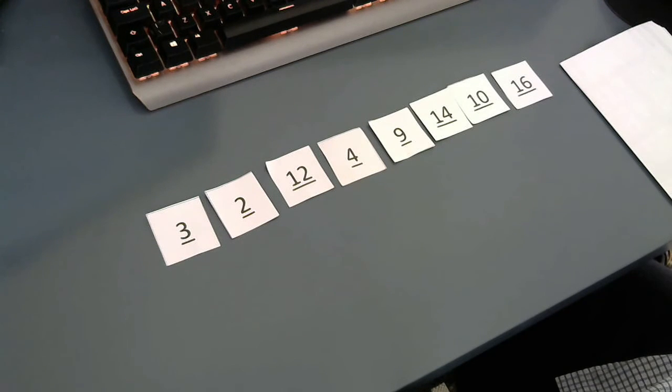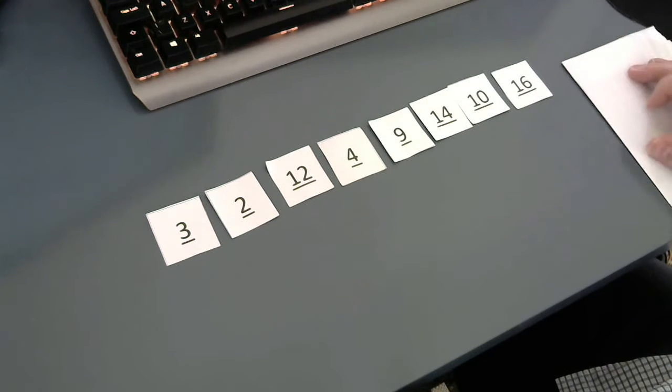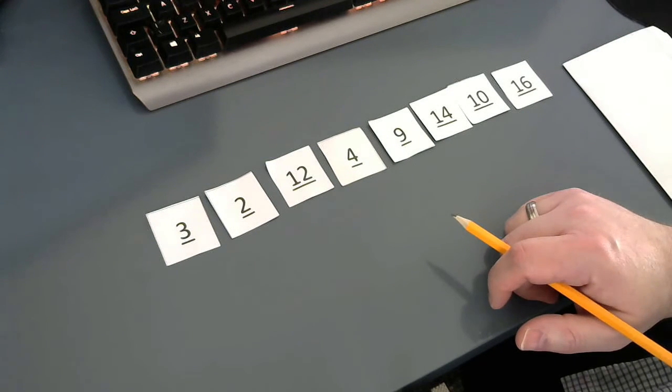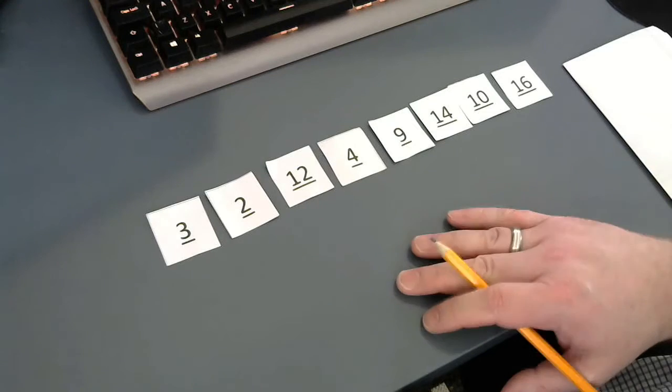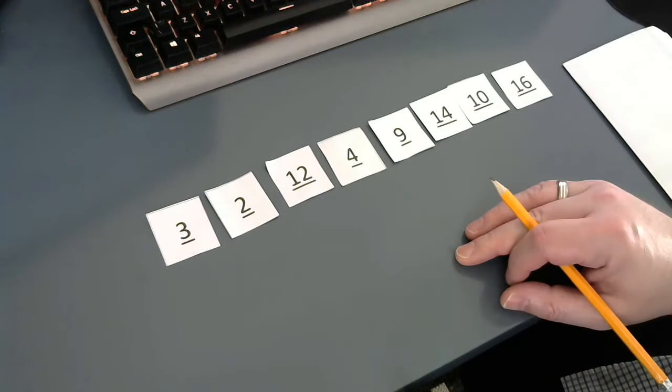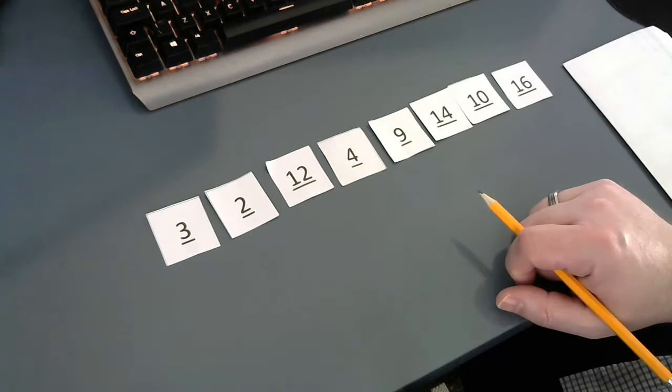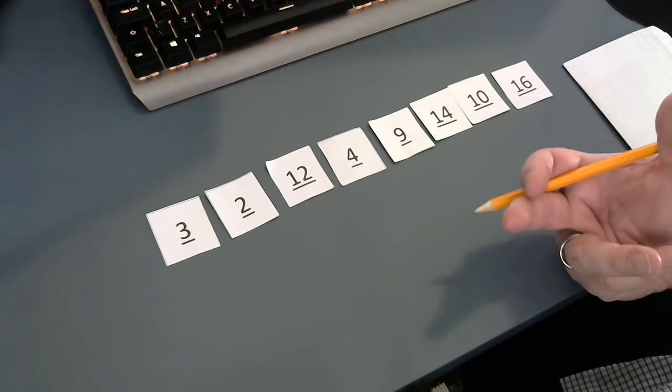So in this quick video, I'm going to show you how to do a bubble sort. What you can see in front of me here is a list of unsorted numbers. Now this is a little bit artificial because it's a small group of numbers and it would be quite easy for me to organize it just by moving the numbers around. But what we're going to look at is how the bubble sort does it.